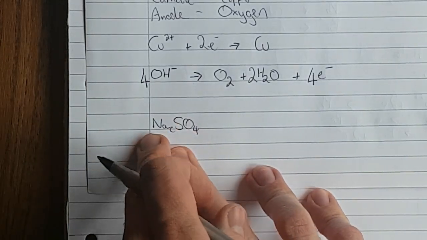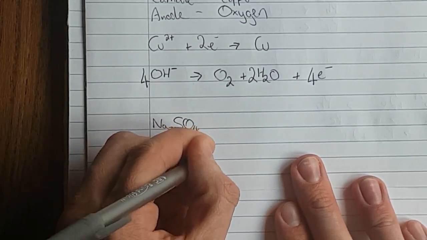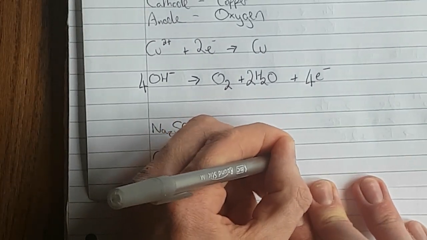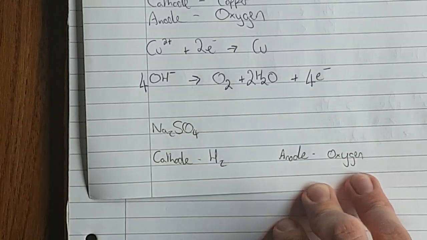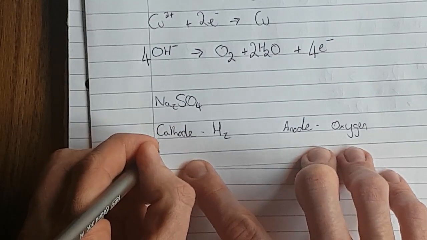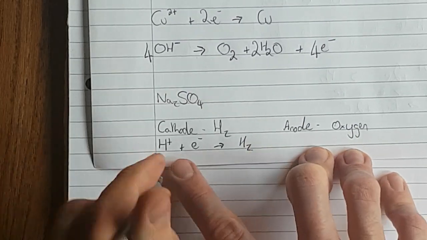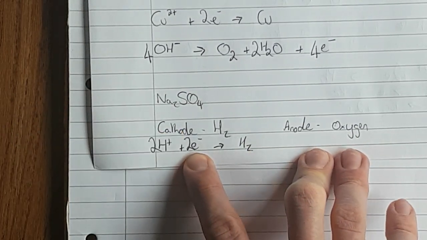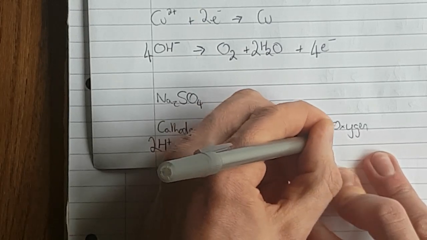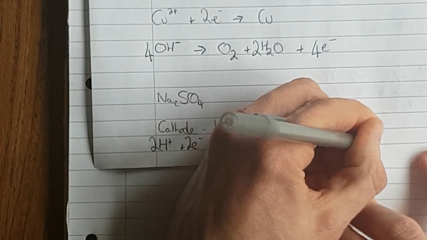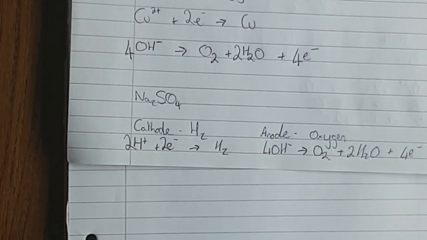So, is our metal more or less reactive than hydrogen? It's more reactive, so at the cathode, hydrogen is going to form. And at the anode, is there anything from group 7? No, which means I'm going to have oxygen. Half equation for the hydrogen, we're going to have H plus plus e minus gives us H2, which means it's unbalanced, so I need to have a 2 there and 2 there. And with our oxygen, it's the same as up here, so 4 lots of OH minus gives you O2 plus 2 lots of water plus 4 electrons. Sorted.